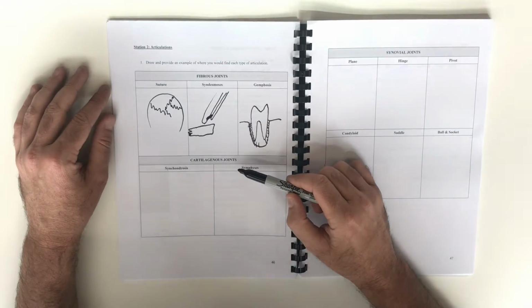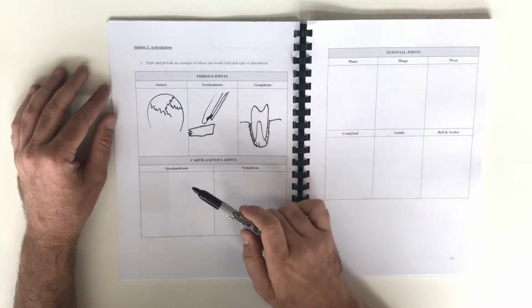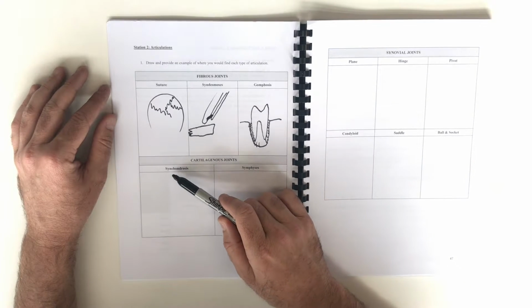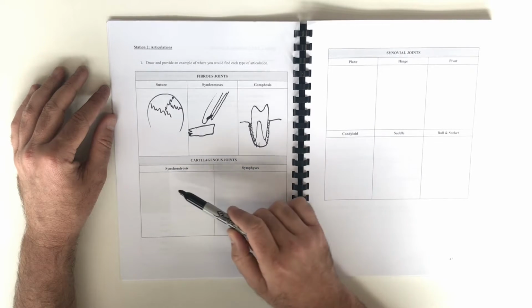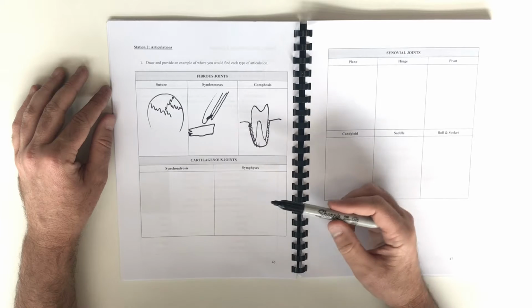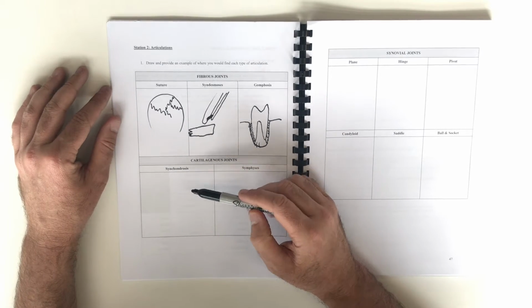When we move to our cartilaginous joints, we've got two types of cartilaginous joints. We've got synchondrosis, and you see that chon there, C-H-O-N, indicating that there's cartilage involved, and symphysis. And for each, there's two types. So for the synchondrosis joints, these are the ones made out of hyaline cartilage only.